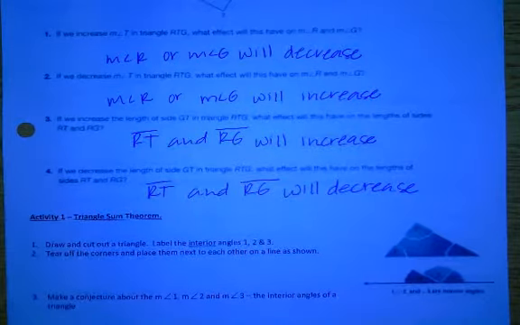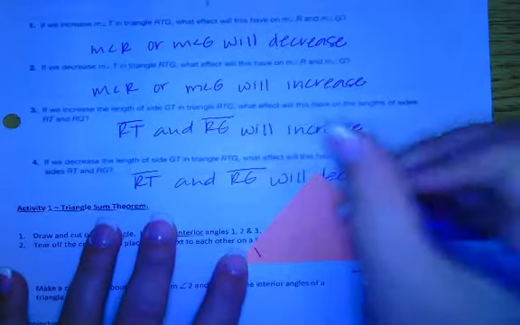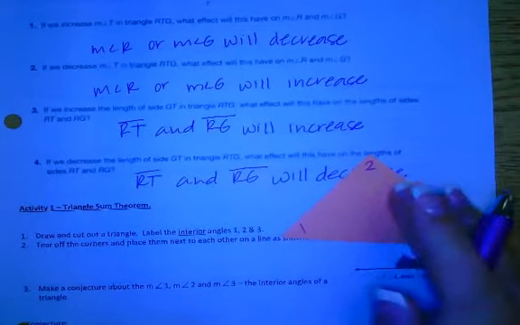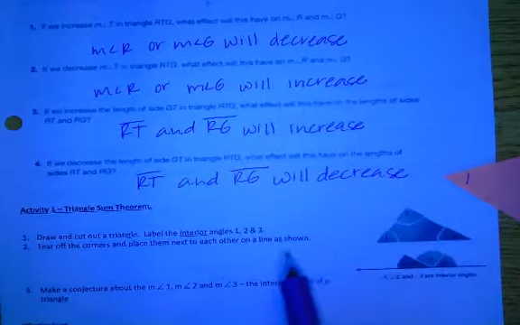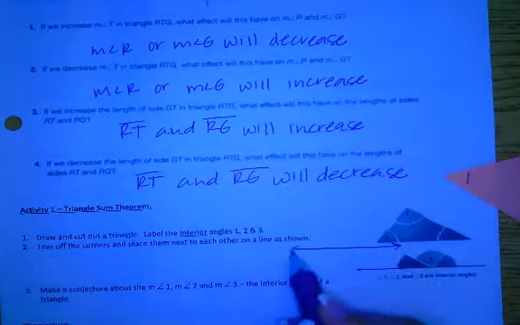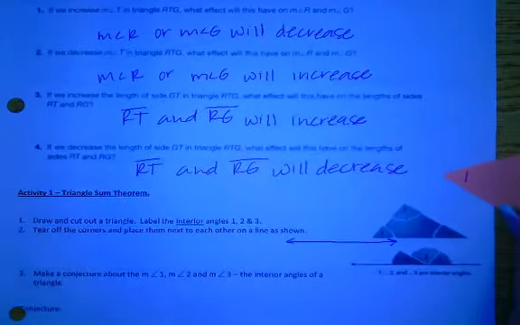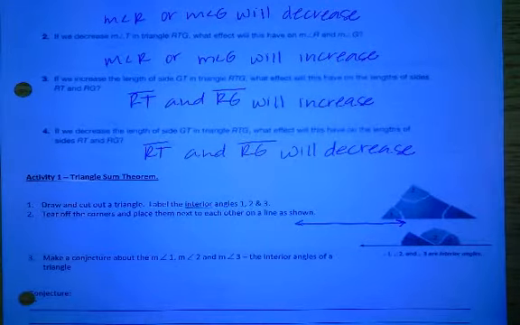Okay, take one of your triangles. Label your angles 1, 2, and 3. You can take a straight edge, or if you can see through your paper, you might be able to draw a straight line. So we know that the interior angles of a triangle add up to what? 180. So now I just want you guys to see the proof behind it.